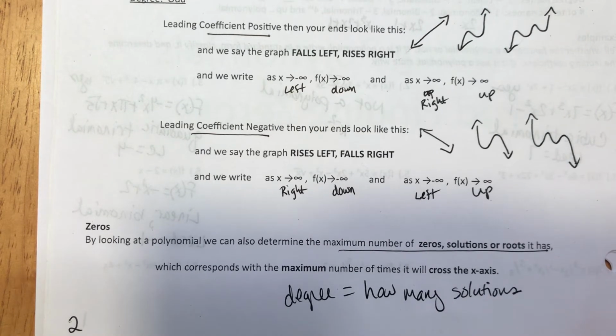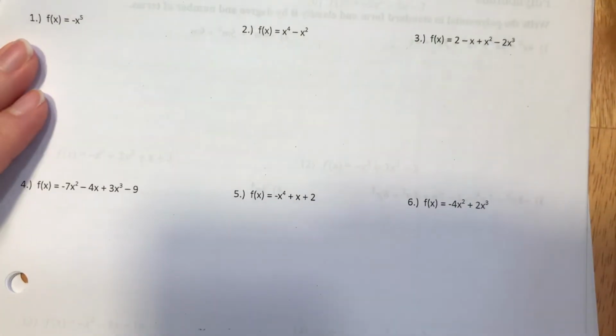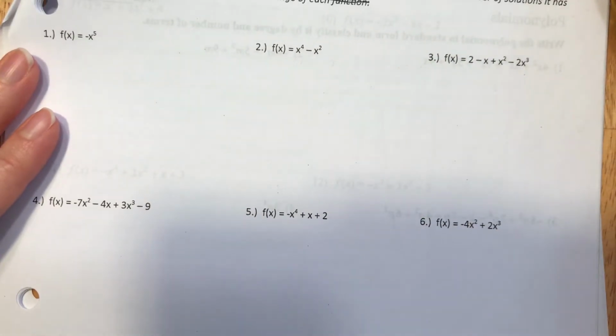We just worked on all this with our polynomials. If you have x cubed as your highest exponent, you have 3 answers when you solve it. If you have x squared, you only have 2 answers. If you have x to the 7, you're going to have 7 answers. So let's talk about a couple of these, and then we will work on the rest together in class.